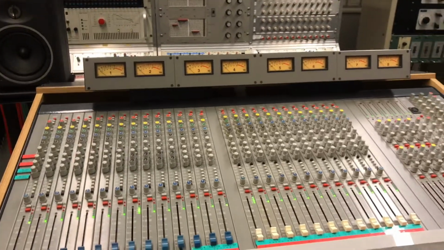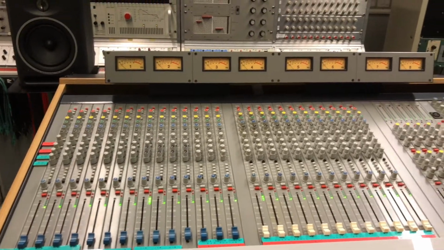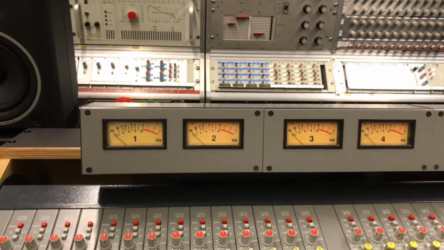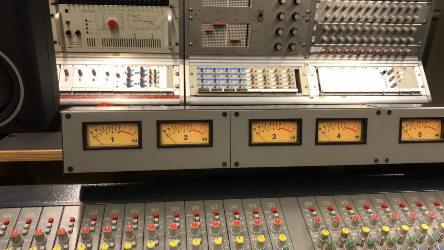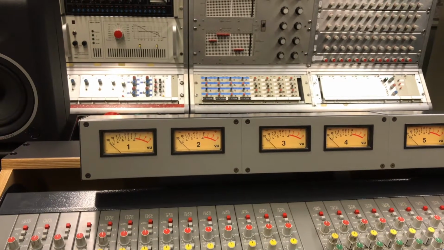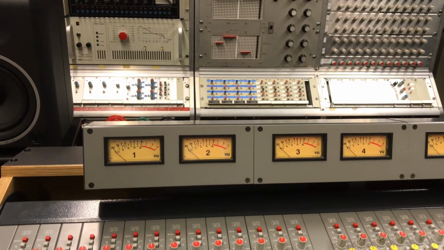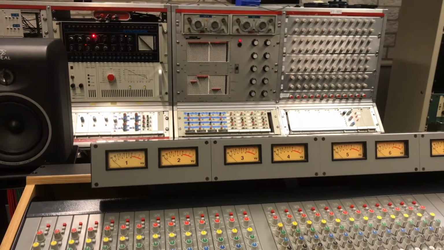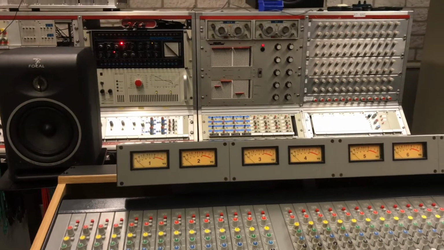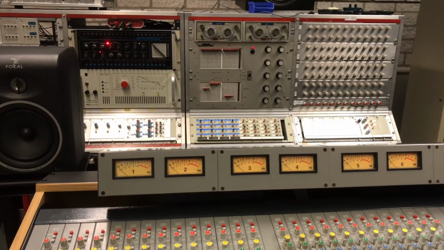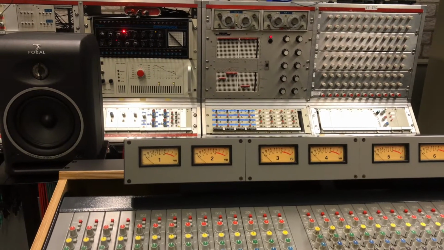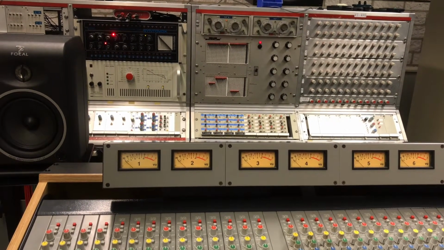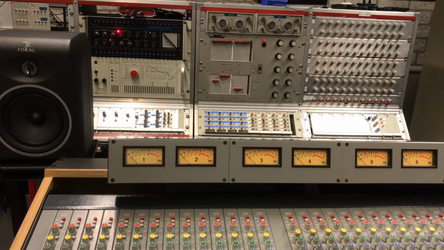One thing maybe about levels. You see here VU meters. VU meters are old technology. You don't see them on computers unless you have some plug-in that has a VU meter simulation. But real VU meters you don't see very often anymore. They're actually quite convenient in an analog studio because they give a very nice average indication of your sound level. So what does that mean?